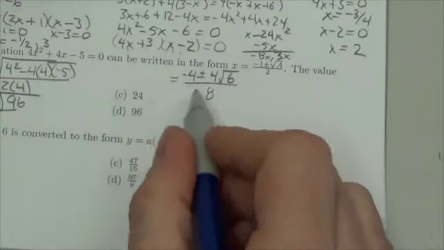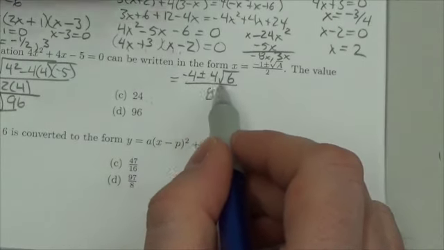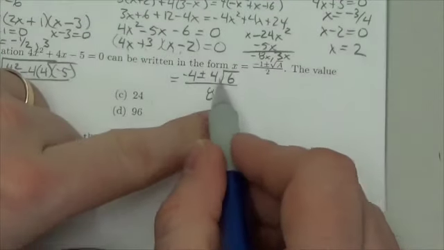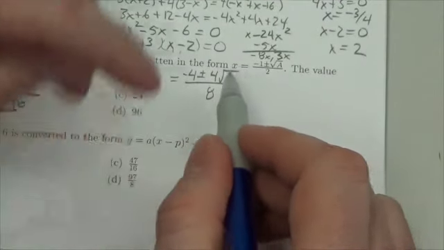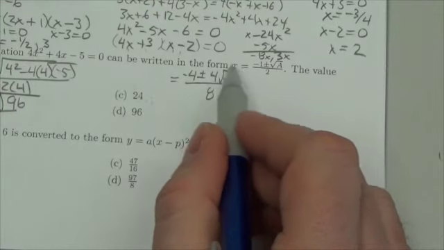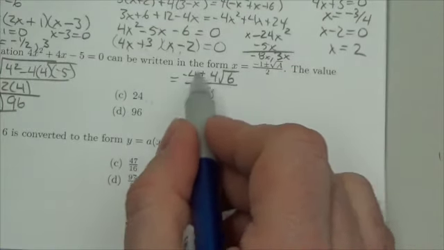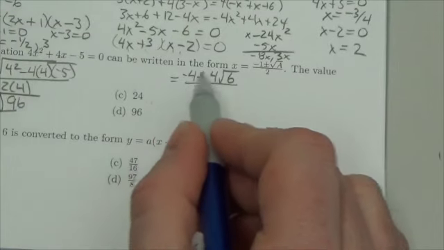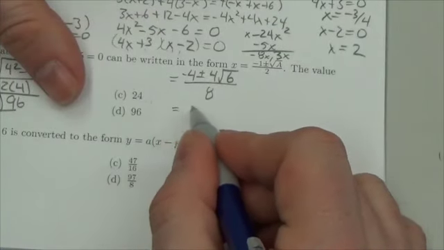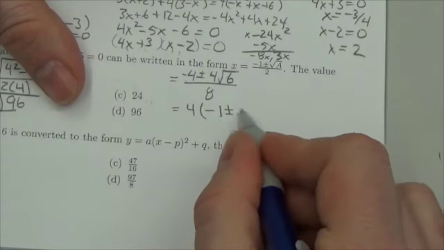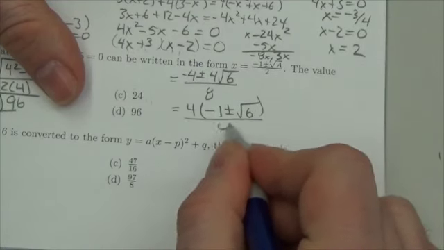Notice that in the numerator, each of those has a common factor of 4. Now don't worry about the root 6. The root 6 is different here. Well, it is part of it in that it's multiplied by it, but when I'm factoring out the common value, I'm factoring out from the coefficients. So I'm going to factor out a 4, which will leave me with negative 1 plus or minus the square root of 6 all over 8.